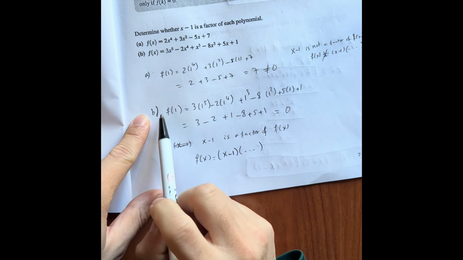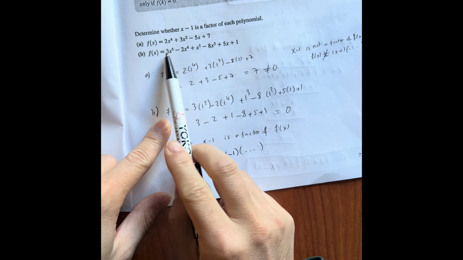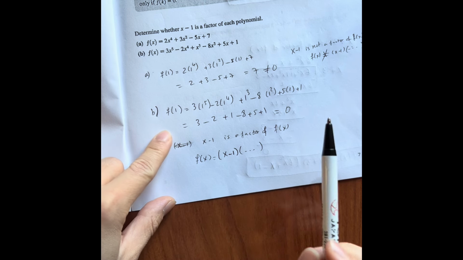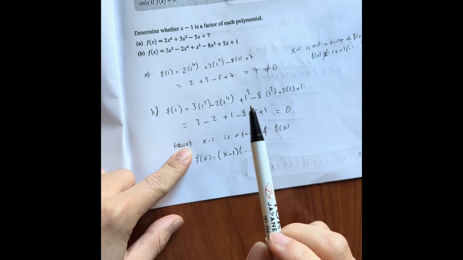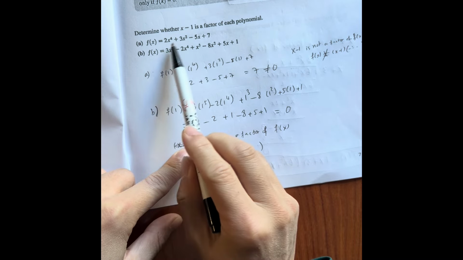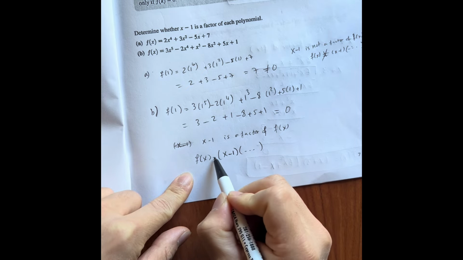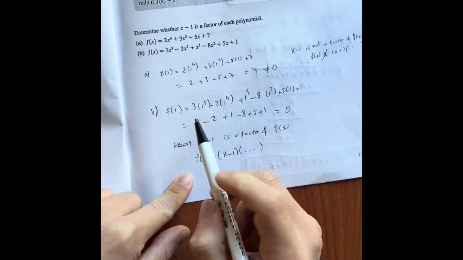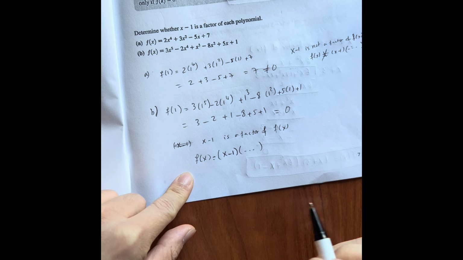Alright, let's look at b. F of x is this, and we plug in 1 for x. It turned out to be 0, so that means x minus 1 is a factor of this polynomial function. And that means we can write f of x equal to x minus 1 times something. To find this, we can divide this by x minus 1, like we did in the last section.